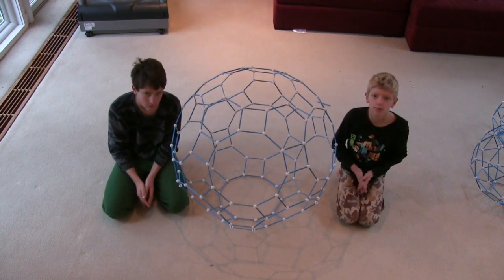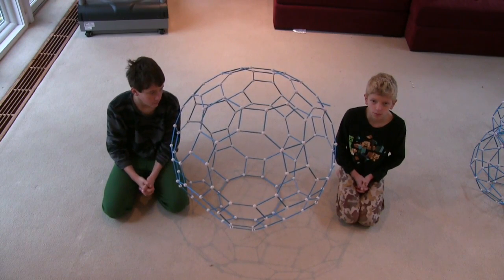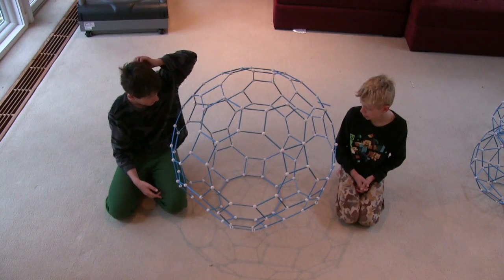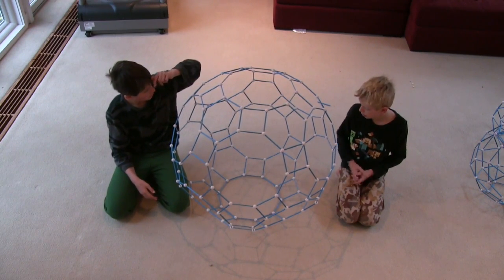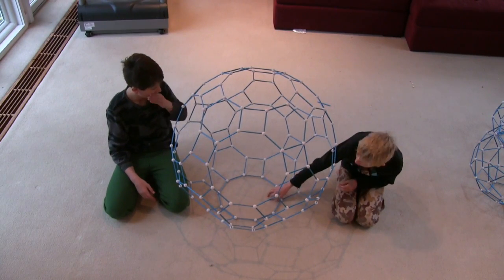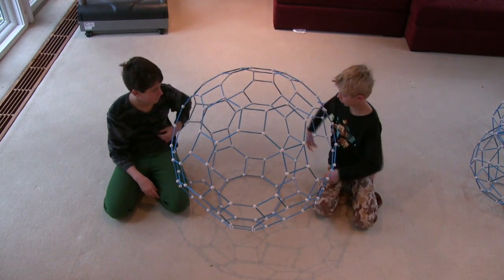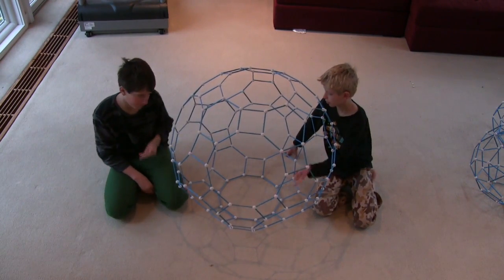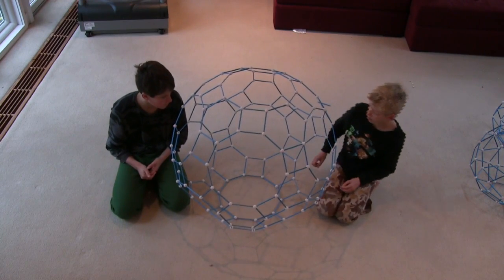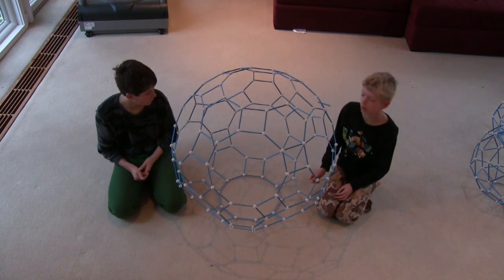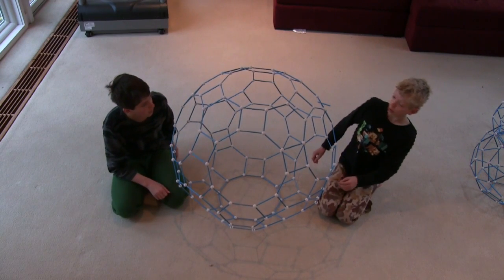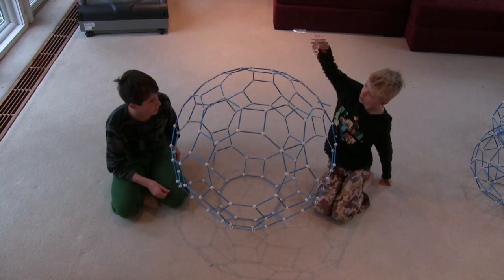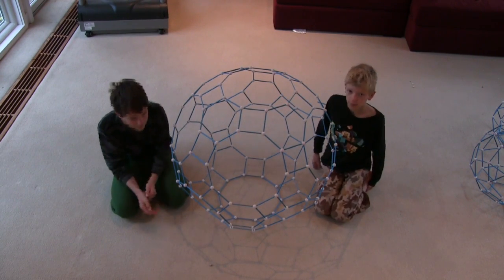Okay, so let's figure out how many of each one there are. What's the easiest one to count? The decagons, they're big. Why don't you tell me how many decagons there are? Well, you can kind of think about it in layers. There's one, and this one, and then there's this ring here: 2, 3, 4, 5, 6. And then another ring: 7, 8, 9, 10, 11, and then 12. All right, so there's 12 decagons.